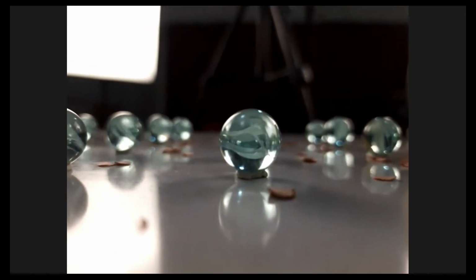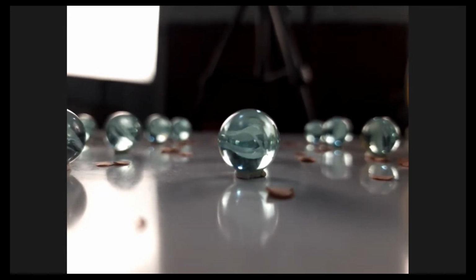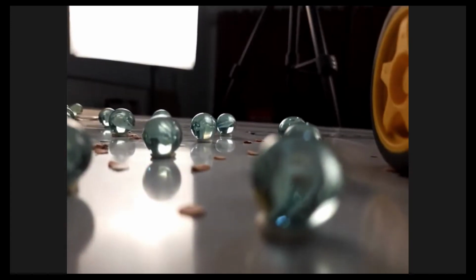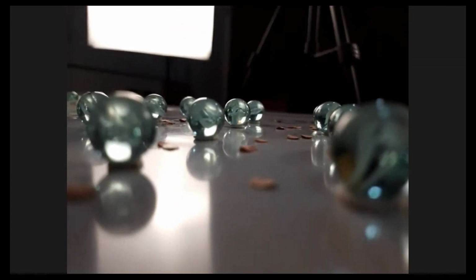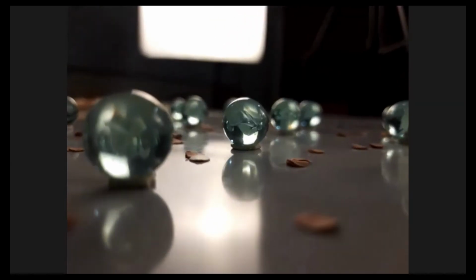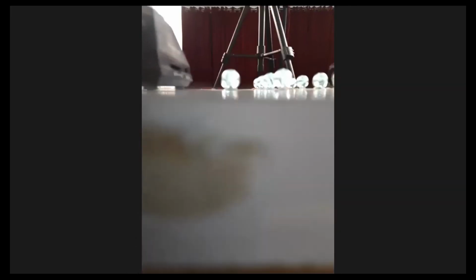So the idea is that if someone says there's one marble, they're not wrong. It's correct, if they look at it from that perspective, okay? And if they look at it from here, they see there are four marbles. So what I'm saying is the angle at which you look at something does impact whatever measurement or reading you choose.